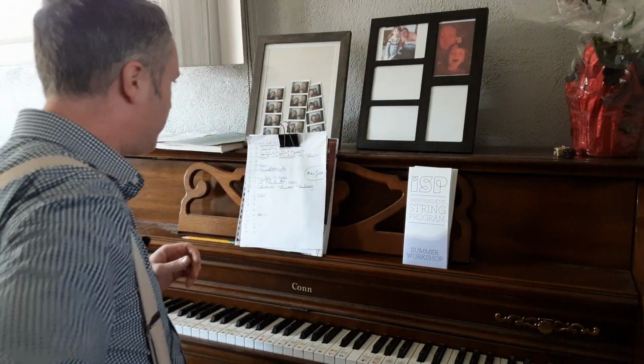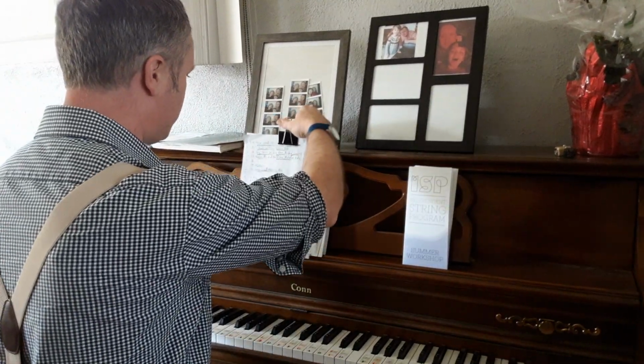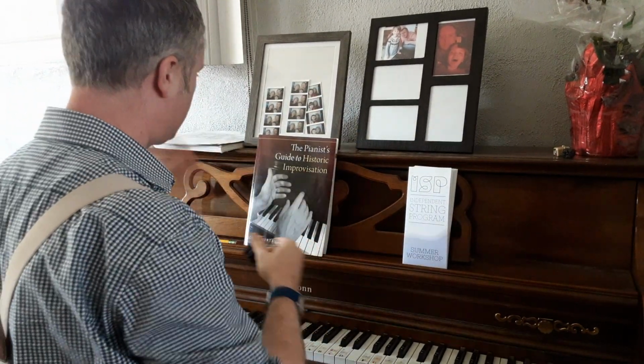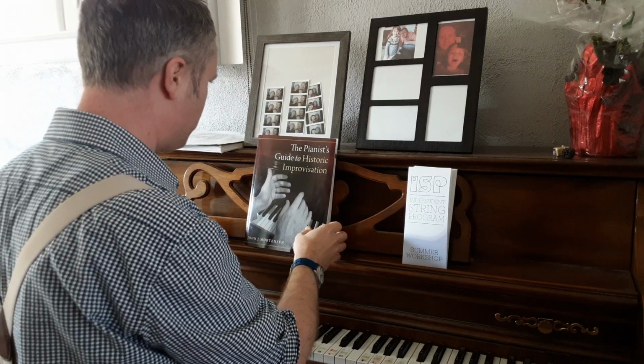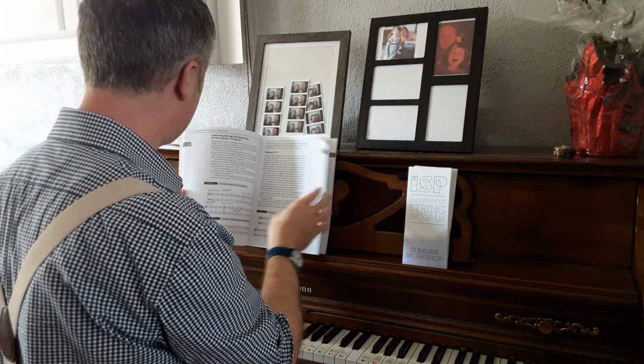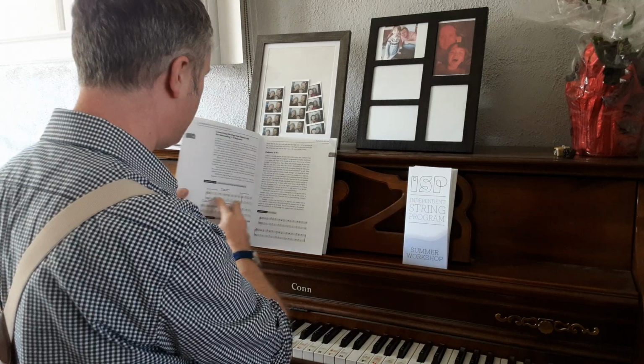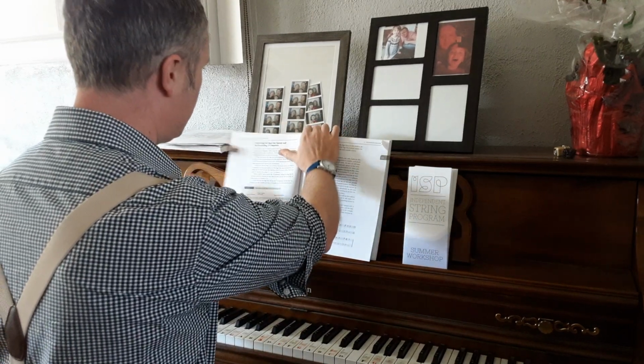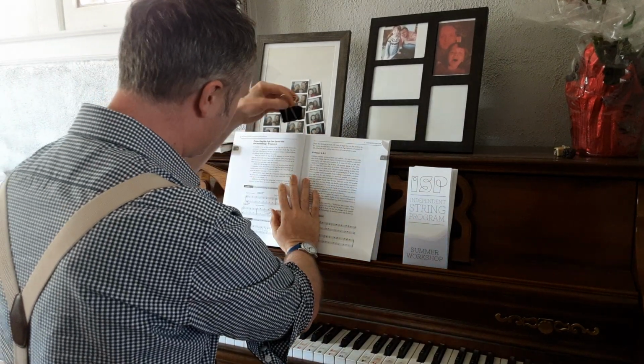All right, so here we go back to our Pianist's Historic Guide to Historic Improvisation. We left off at page 11, and going over what we learned one more time.